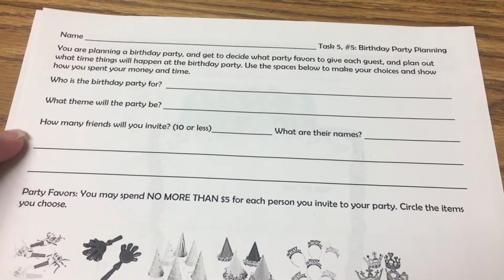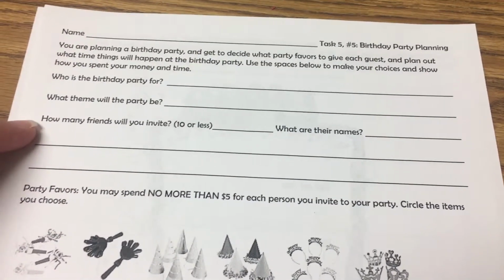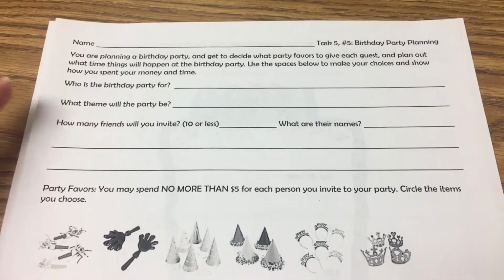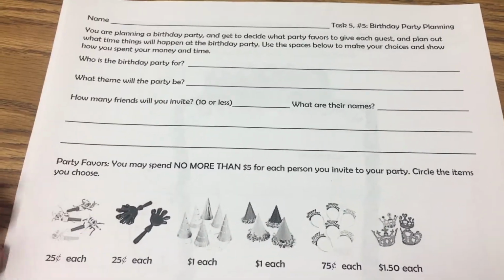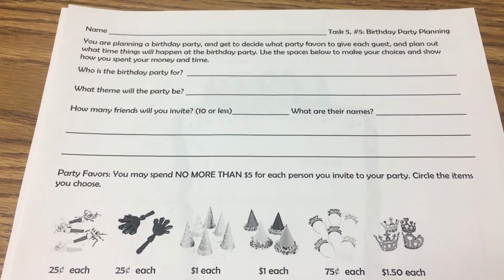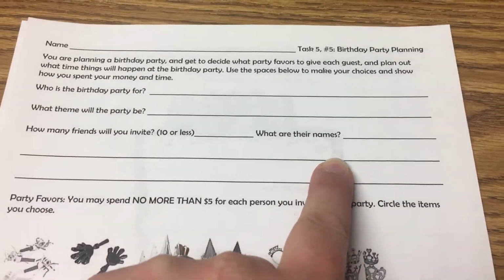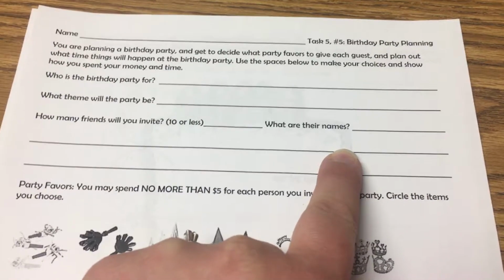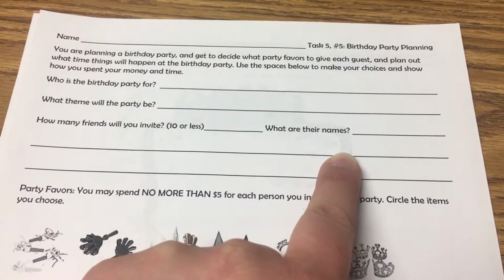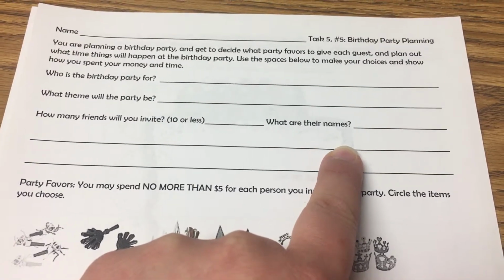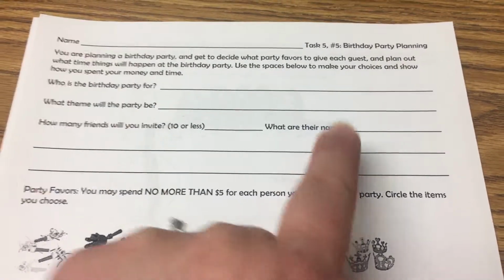This one, how many friends will you invite? You have to do 10 or less because I don't want it to get too complicated when you're calculating the rest of the parts of the problem. So 10 or less. And what are their names? You can just list who you want it to be. These are pretend, so you're not actually planning this party for real. So it can be your real friends, it can be pretend friends, you get to decide.